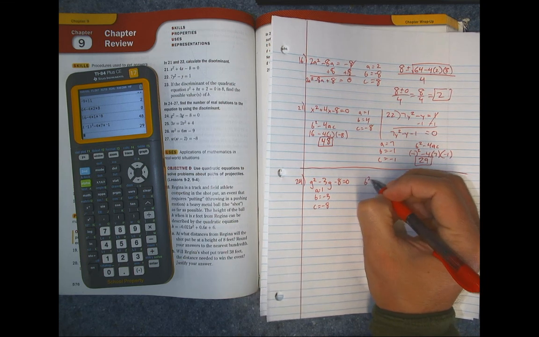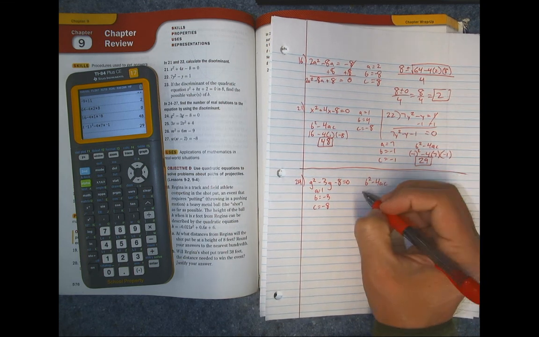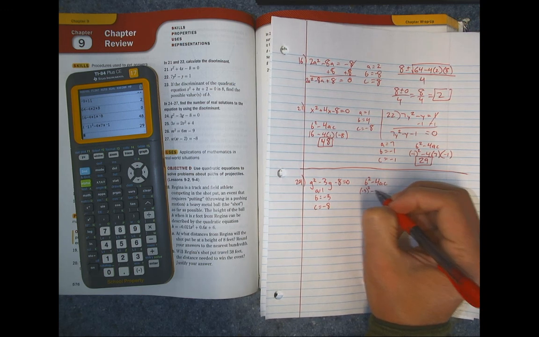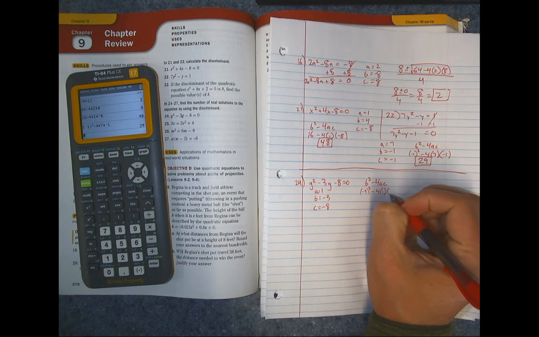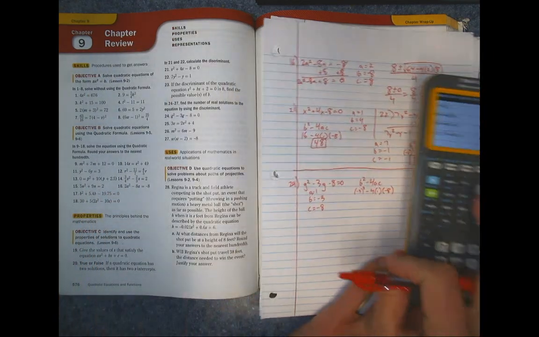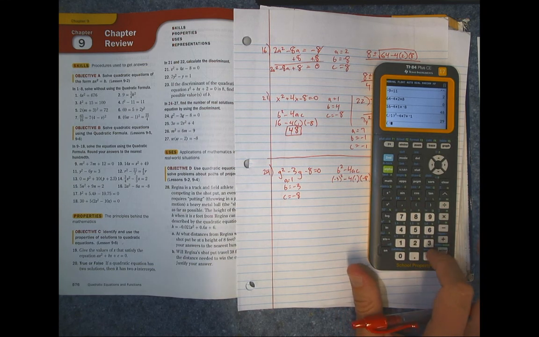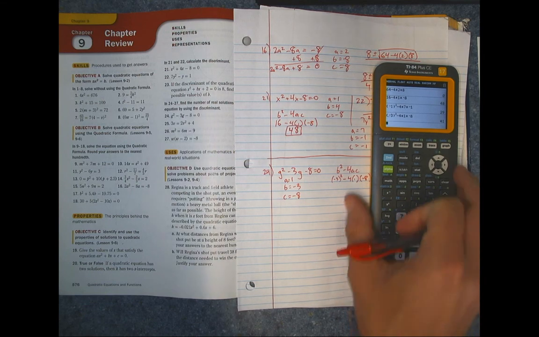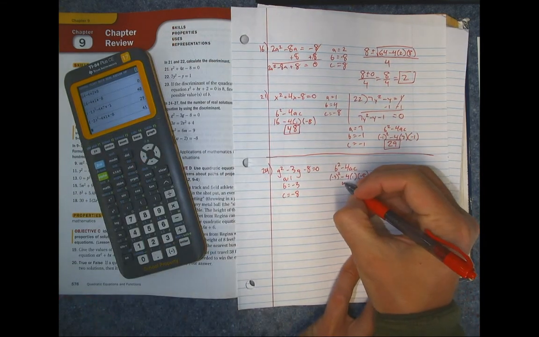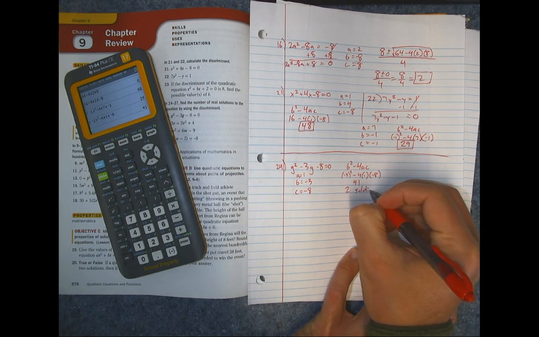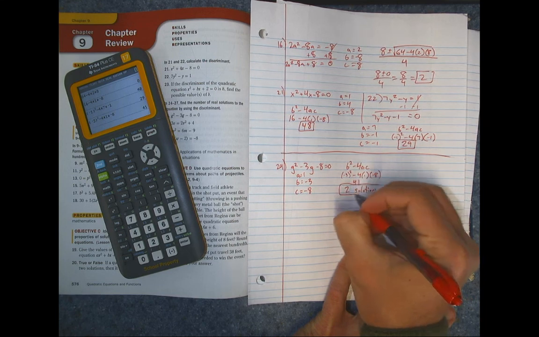So plugging into the discriminant, you're going to get negative 3 squared, which is positive 9, times all that. So negative 3 squared minus 4 times 1 times negative 8. We get 41. And so now from there we can say there are 2 solutions because the discriminant is positive.